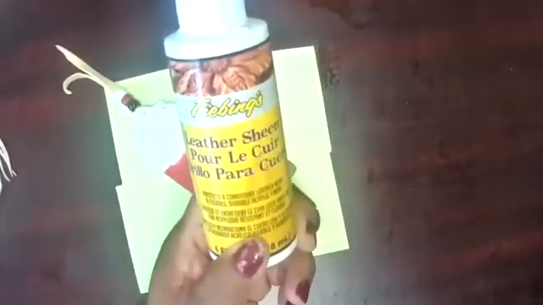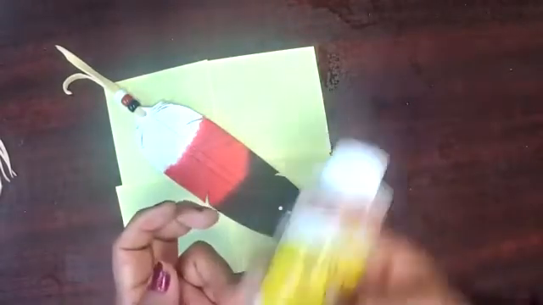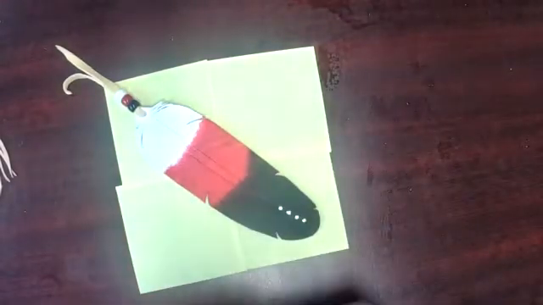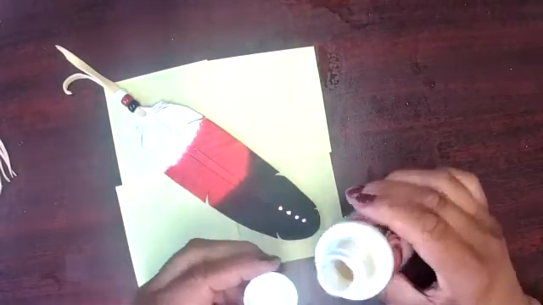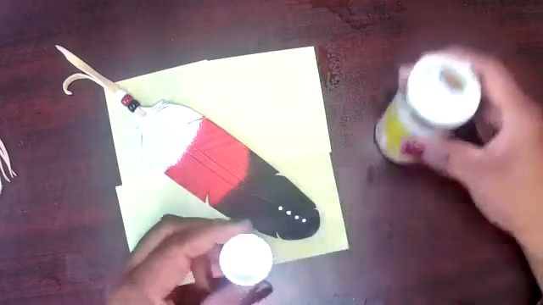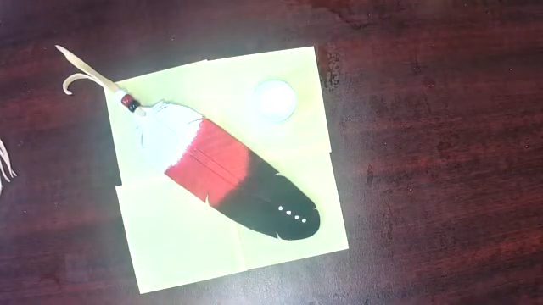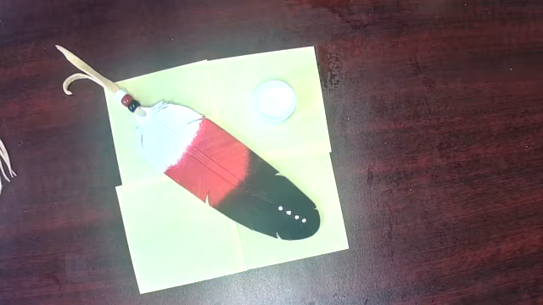And what we're going to do to seal that is use a leather sheen. Okay, so we want to make sure that we mix that up really good. Usually we have just a little cup, but today I am going to place them in this cap. And you grab one of your clean brushes.